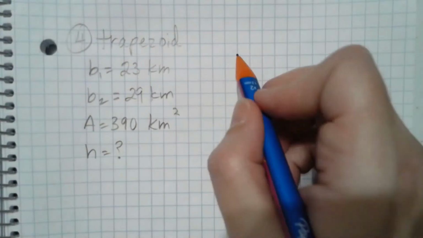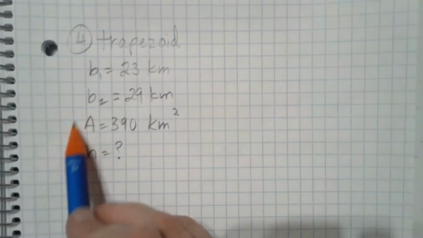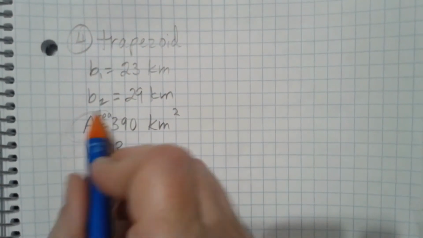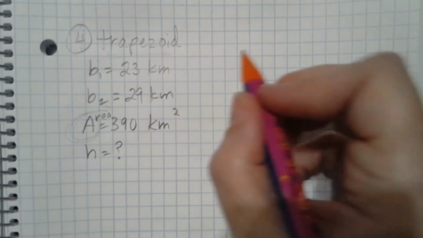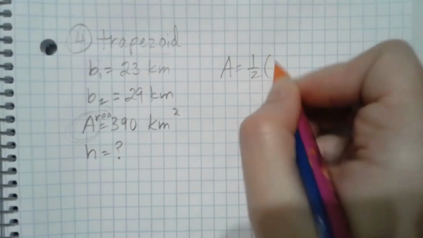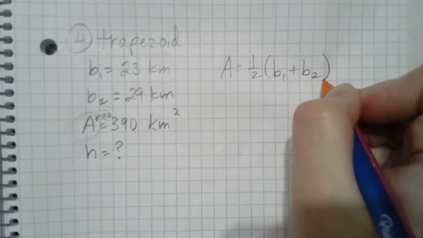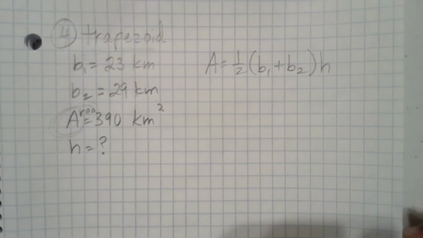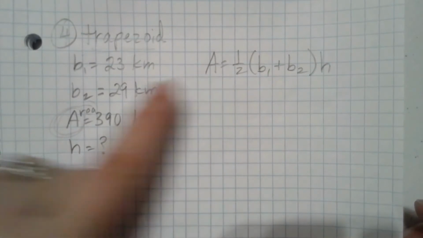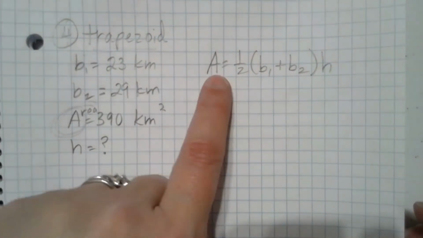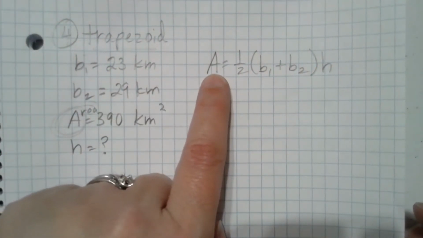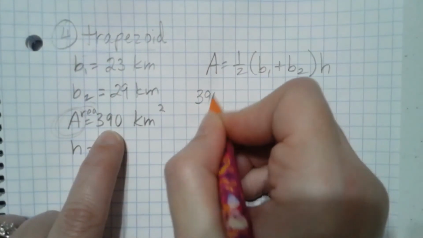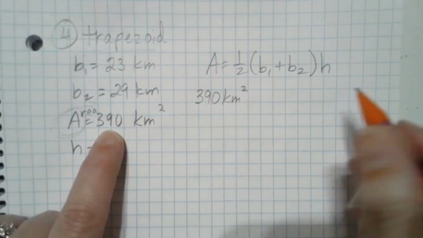Okay. All right, so step 1, we're talking about A for area. So we need the area formula for a trapezoid. So we write all of that down. And now we're just going to plug in the numbers that we have. Okay, so I'm going to start here. Instead of starting with this, I'm going to start here. Do I know a number for A, for area? Yes, that's this. So right underneath here, we're going to put 390 kilometers squared.